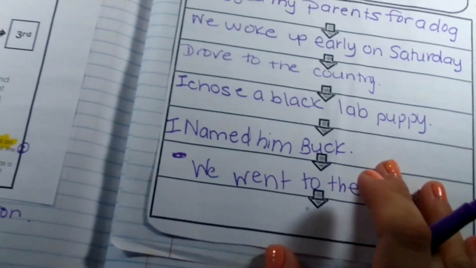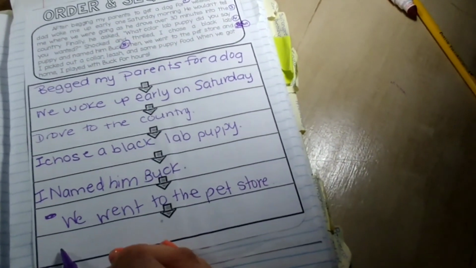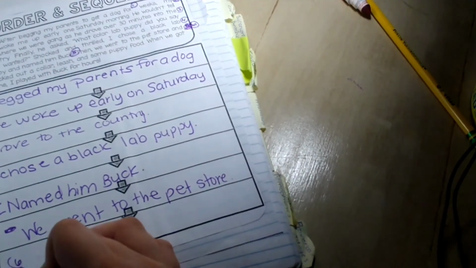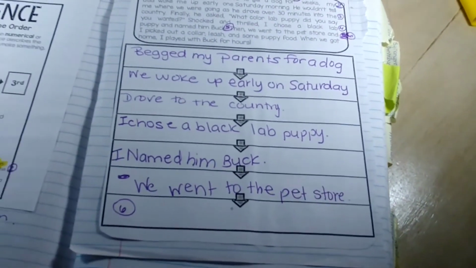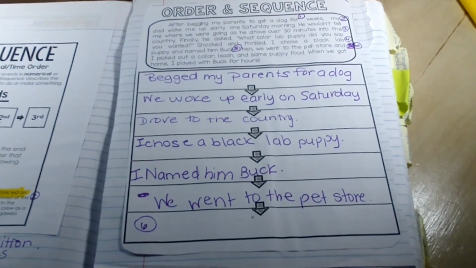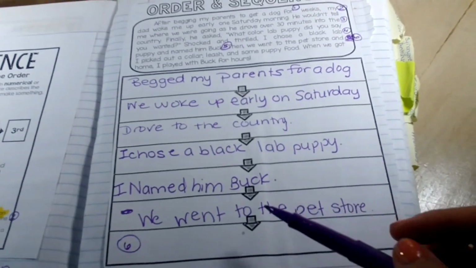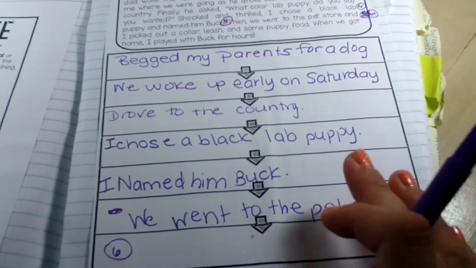And then the last thing that I want you to finish out is the sixth event, what happened last after they went to the pet store. And that's going to be submitted in our discussion or the assignment.